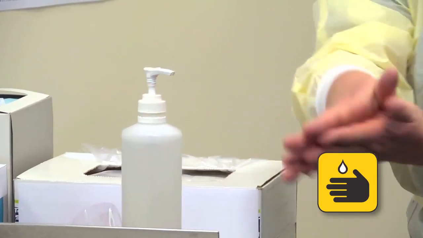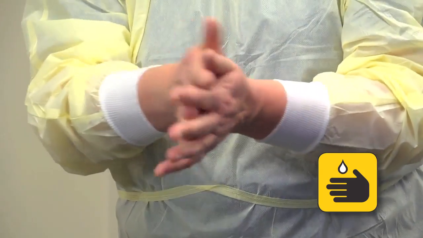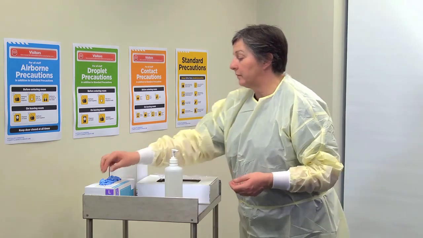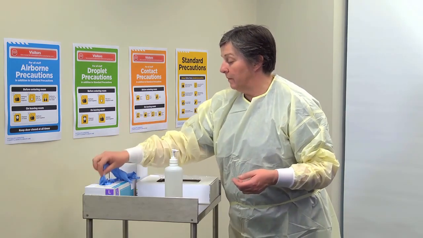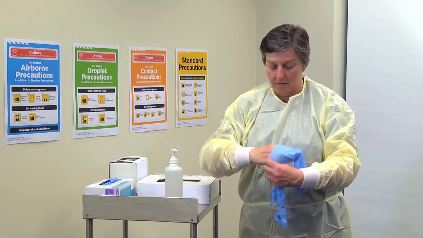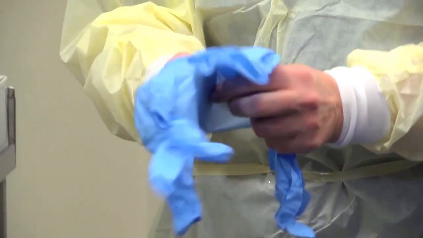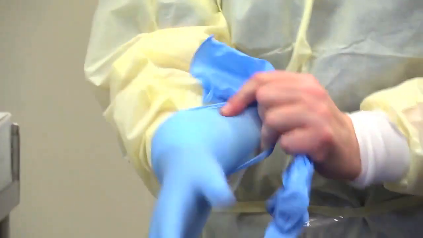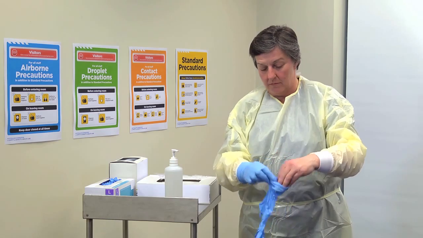Perform hand hygiene and wait for your hands to dry. Choose the correct size gloves and remove from the box. Slide one hand into a glove so it extends over the cuff of the gown. Repeat with the other glove.